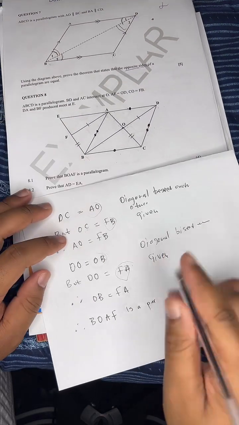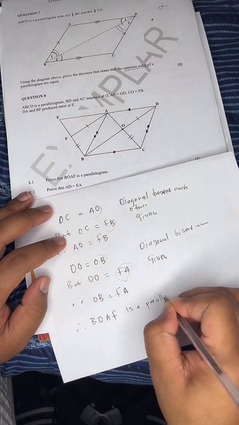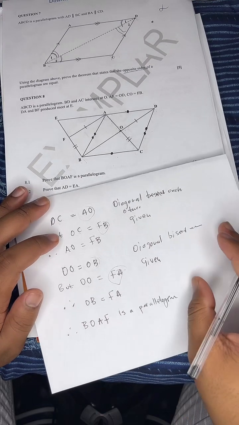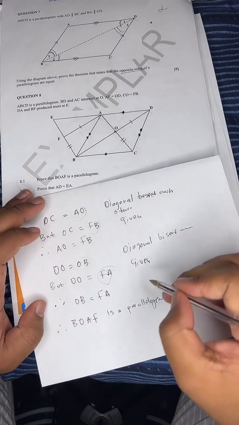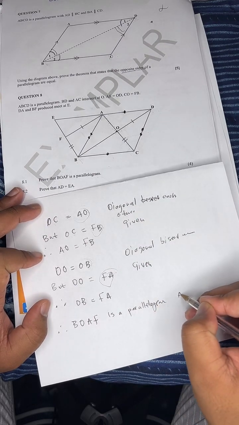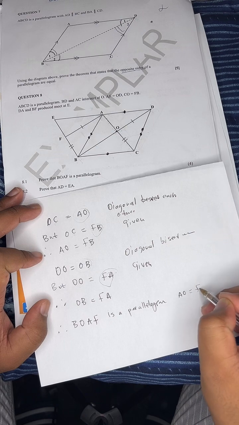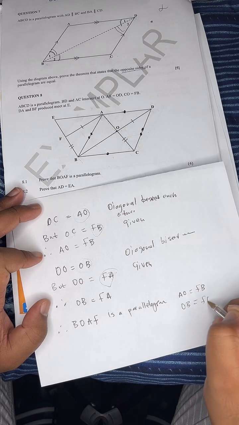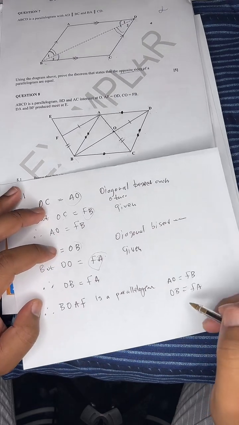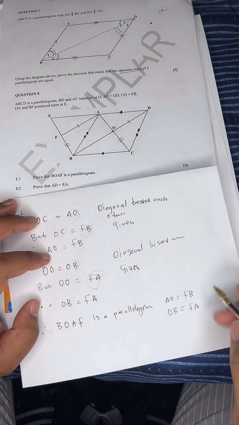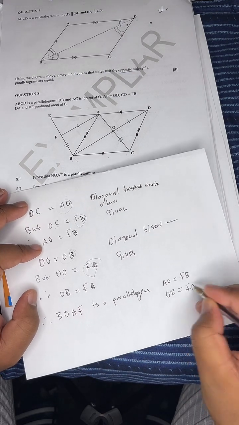It's a parallelogram, right? Why? Because we managed to prove that AO is equal to FB and also OB is equal to FA. So what does this mean, guys, according to you? If we say AO equals FB and OB equals FA, what does this mean?